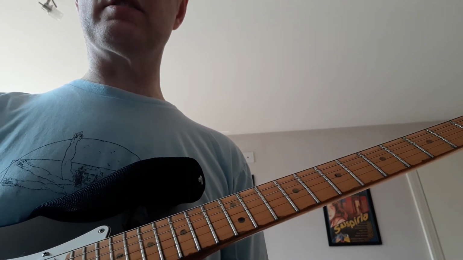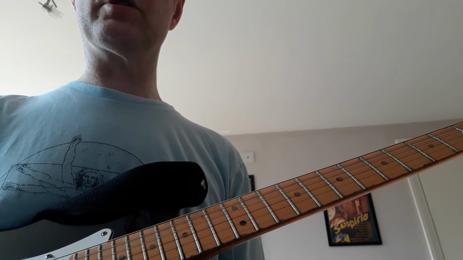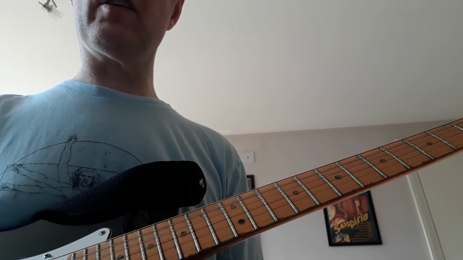What I'm going to do next is look at ways that we can link them together and then distinguish the modes, and then that should give you enough material to start playing with your improvisations.